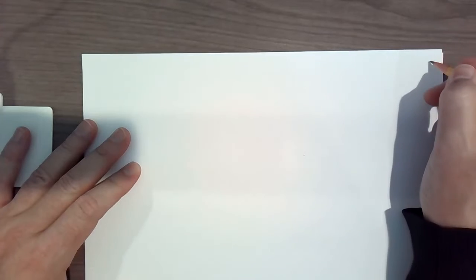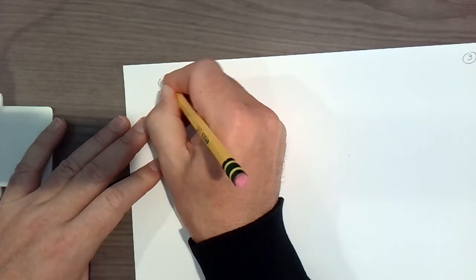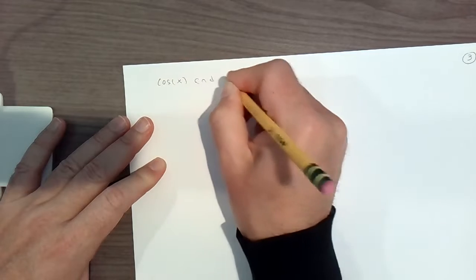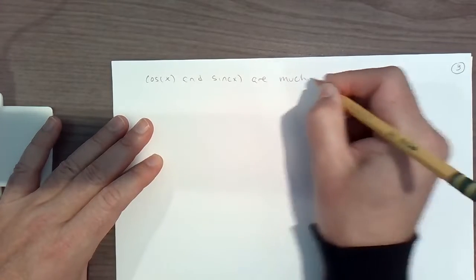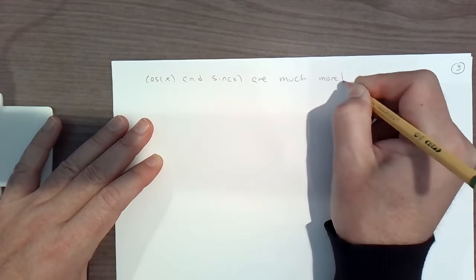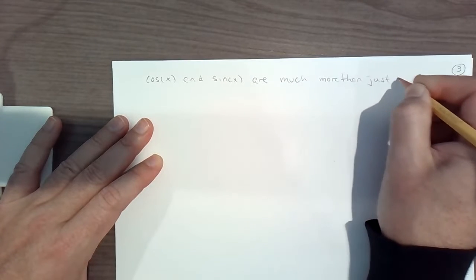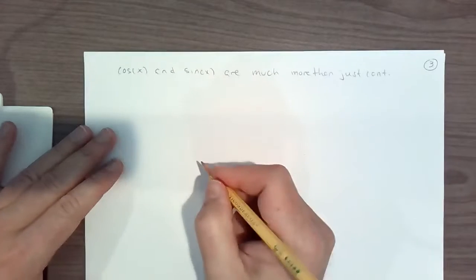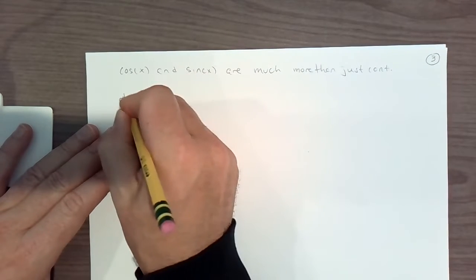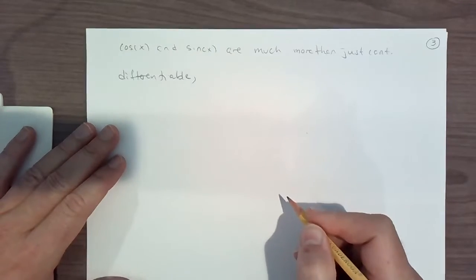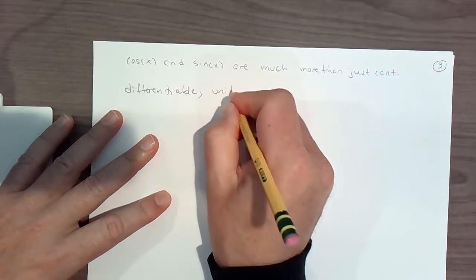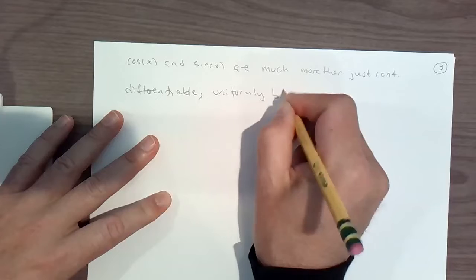So sine and cosine, I think it was Priya that said yesterday, I don't just want to look at a picture. And so cosine and sine are much more than continuous. They are differentiable, in particular, we know that they have a uniformly bounded derivative.